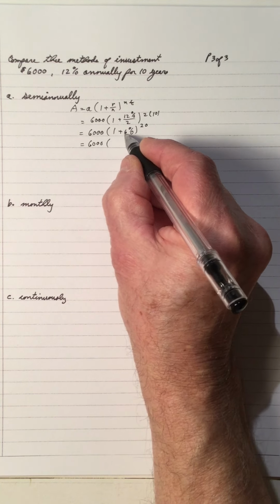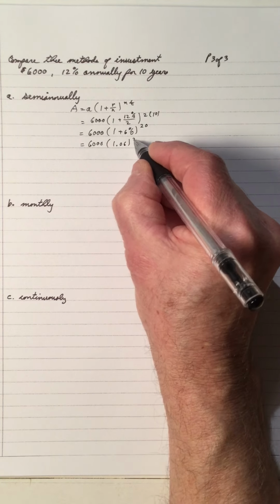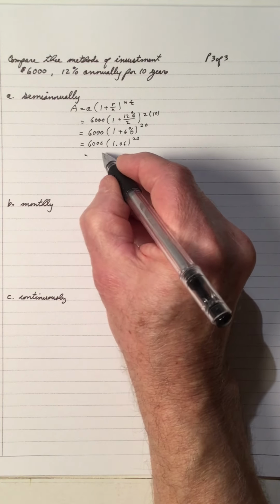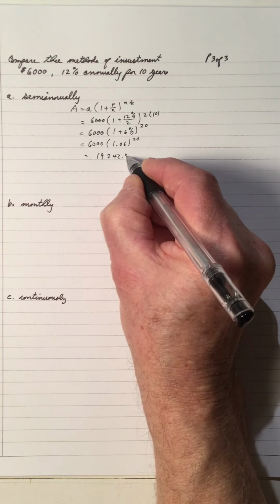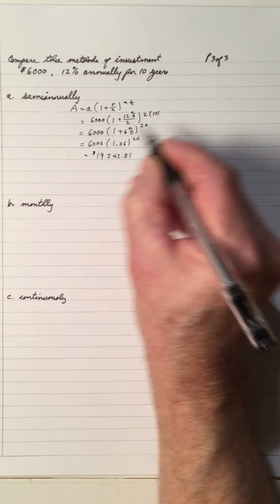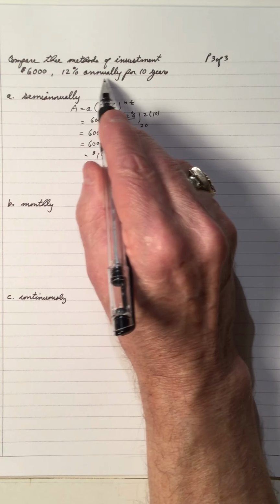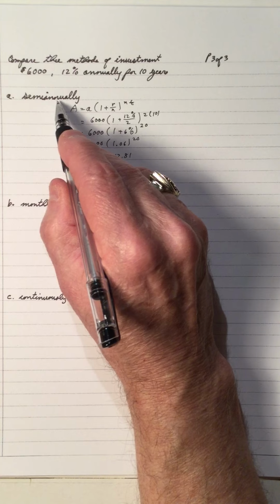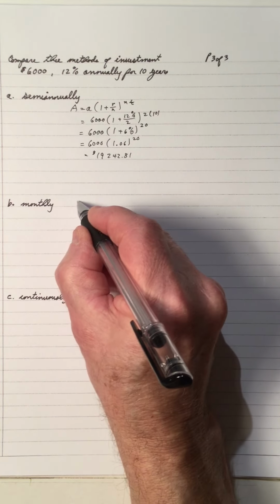So we have $6,000. 6% is 0.06 when you add it on to 1, and the calculator gives us 19242.81. That's if you took $6,000 at 12% annual for 10 years and compounded it semi-annually. And what would we get if we did it monthly?